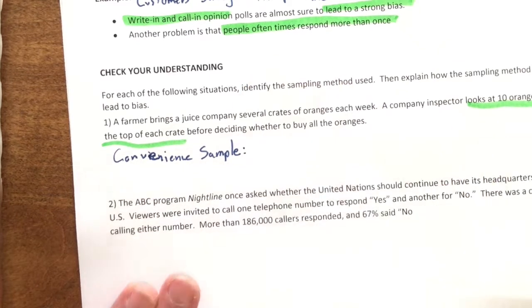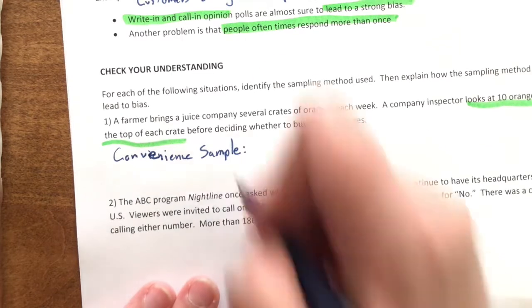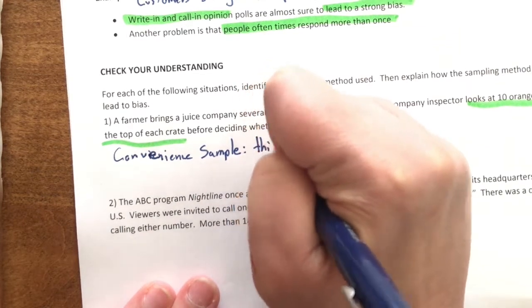Well, if the farmer knows the inspector is only going to inspect the top 10 oranges, he's going to put his 10 best oranges on top. Those 10 best oranges may not be truly representative of all of the oranges in the crate, so this could tend to overestimate the quality of the oranges. Okay, so how does this lead to bias?